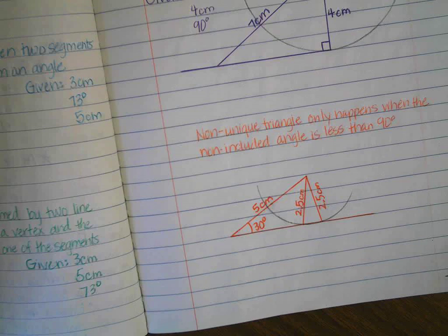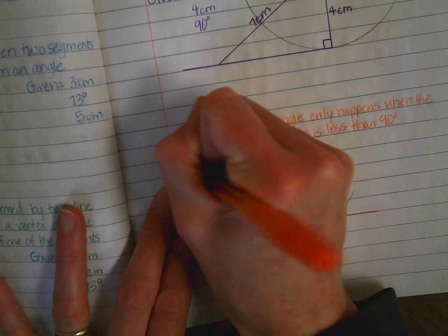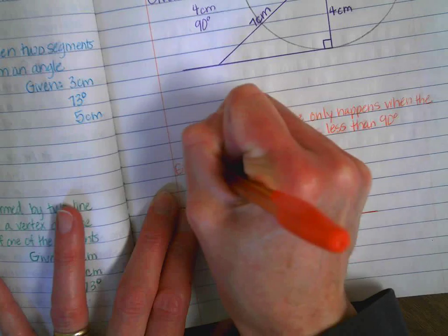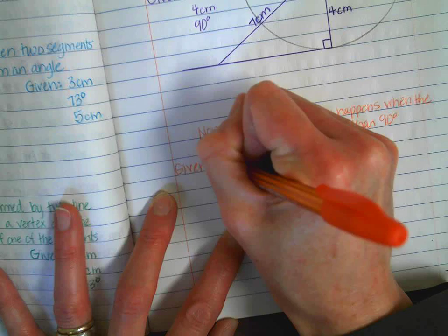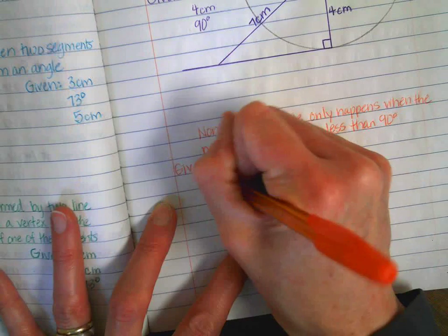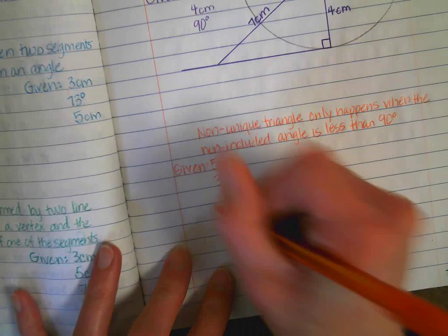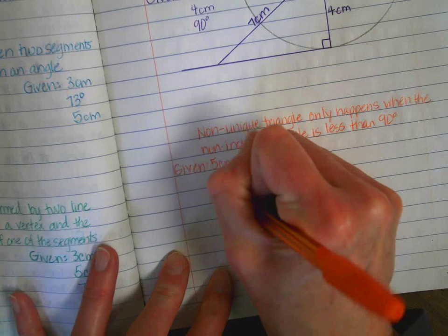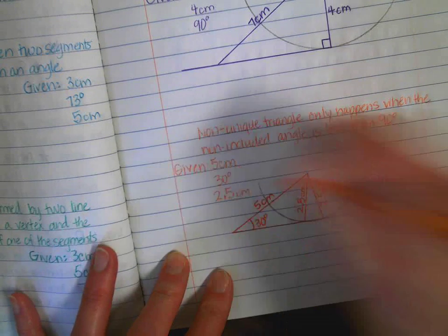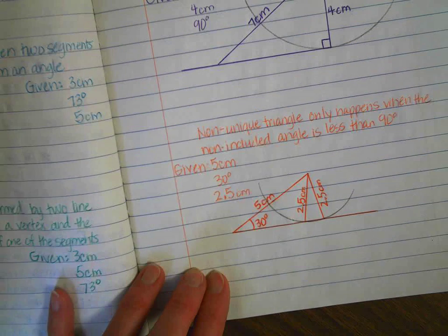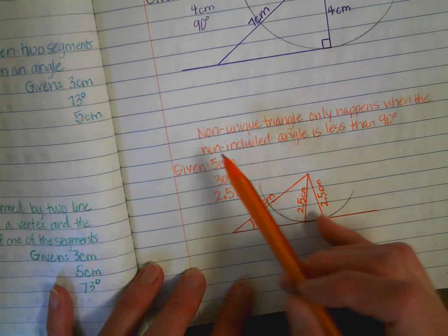So our given information on this one, looking at the drawing, that's the first thing that I would like you to do is I would like you to look at the given. So the given information on this one that we can find is we were given 5 centimeters, we were given 30 degrees, and if you look, these are exactly the same length. So the third thing given was that it was 2.5 centimeters, okay?